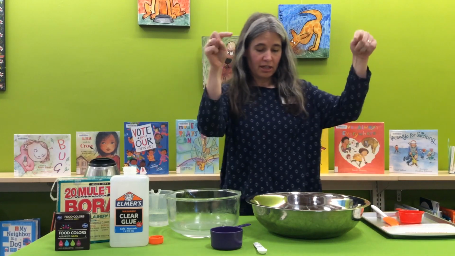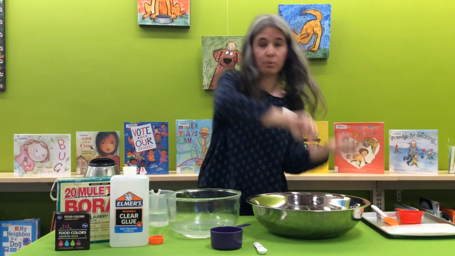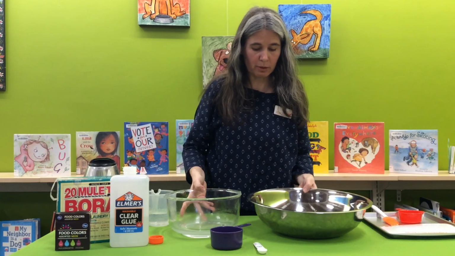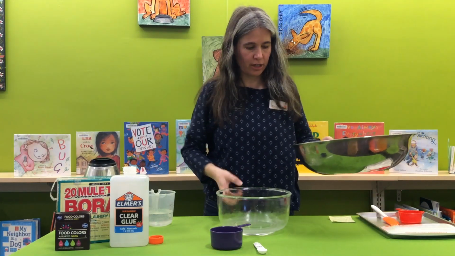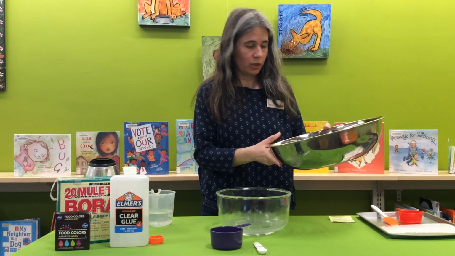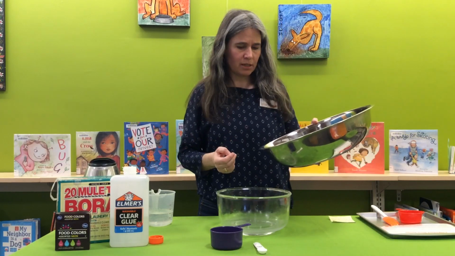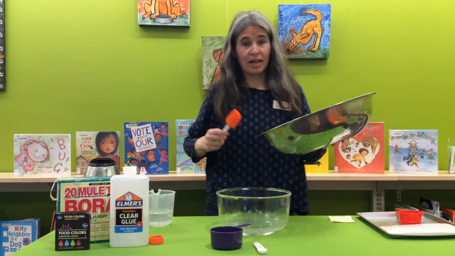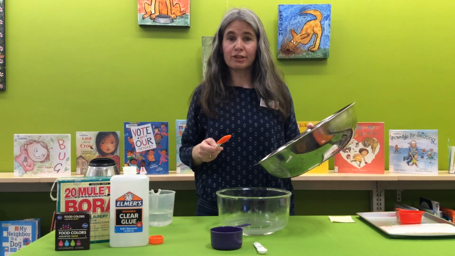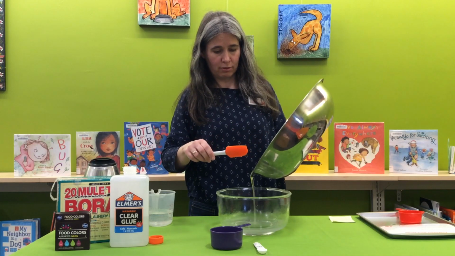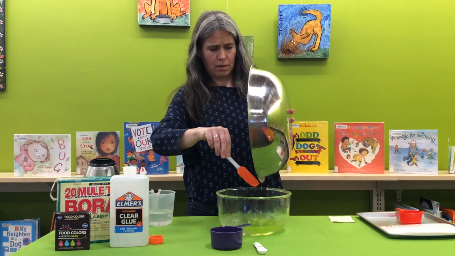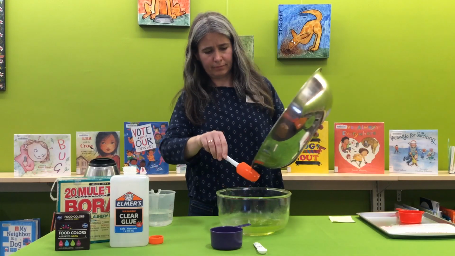Then all that's left is you're going to take your glue mixture and you're going to pour it into your borax solution. So I'm going to move my borax solution kind of front and center here, and I'm going to put my glue. Some of the slime recipes say do it slow. I think it's fine. This is just my works every time slime, and I've never worried about that. So works for me. All right, all in.